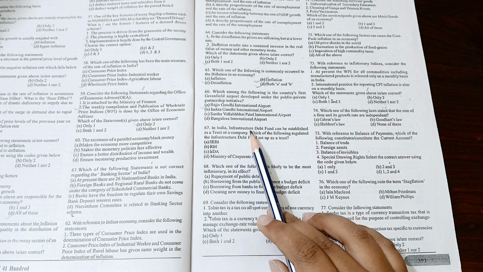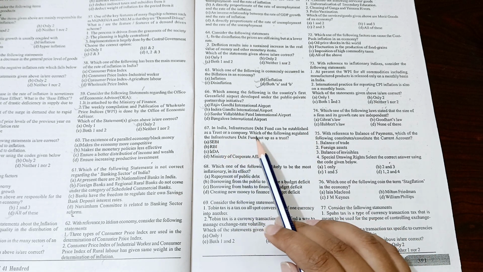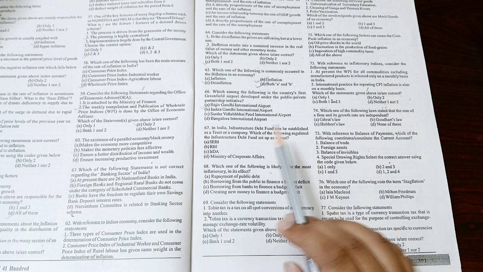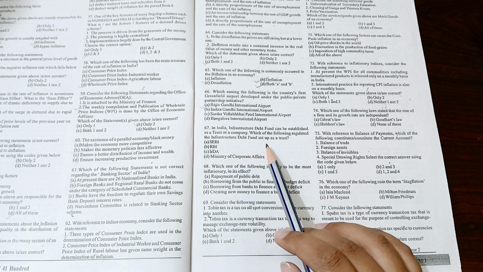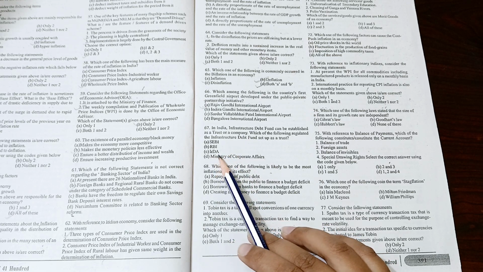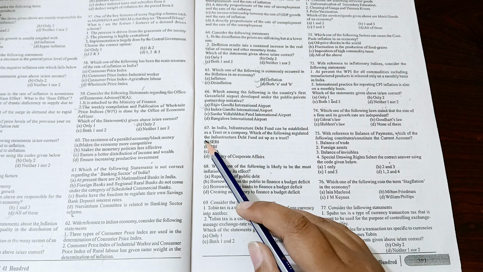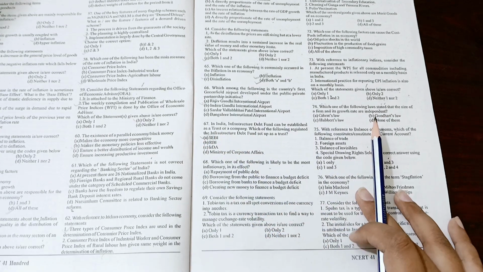In India, an Infrastructure Debt Fund can be established as a trust or a company. Which of the following regulates the Infrastructure Debt Fund set up as a trust? SEBI, RBI, IRDA, Ministry of Corporate Affairs. इसका आंसर है ऑप्शन ए, SEBI.